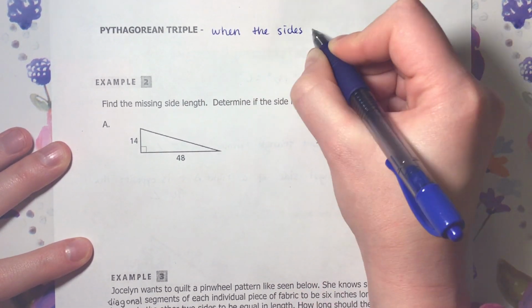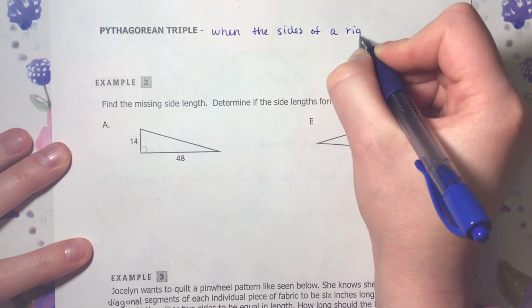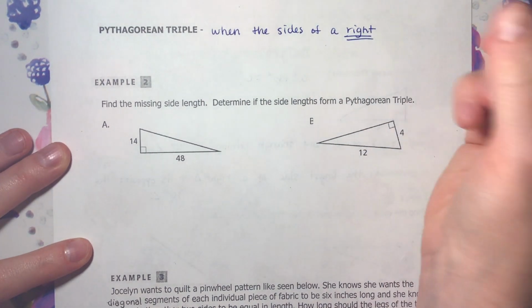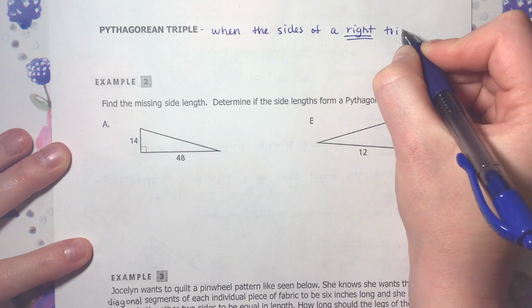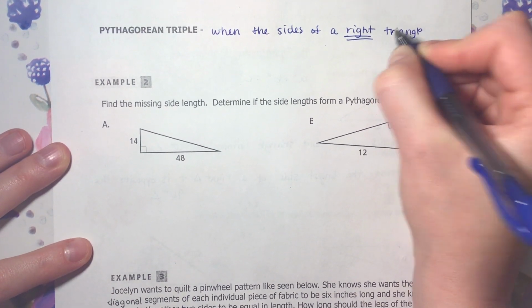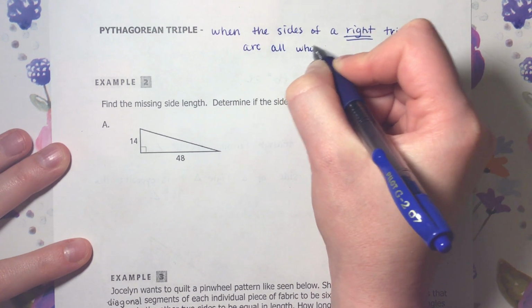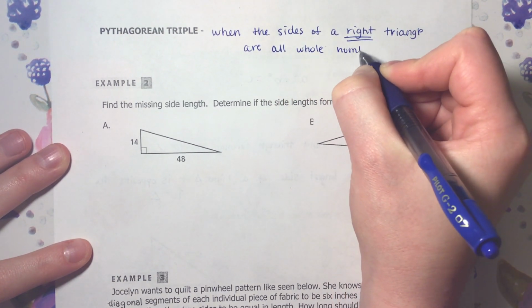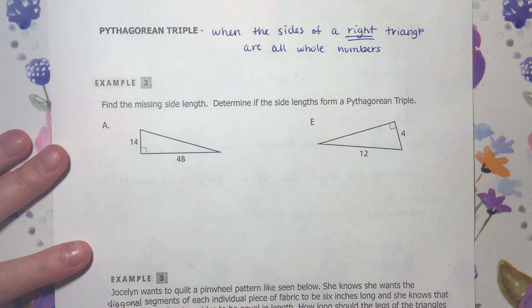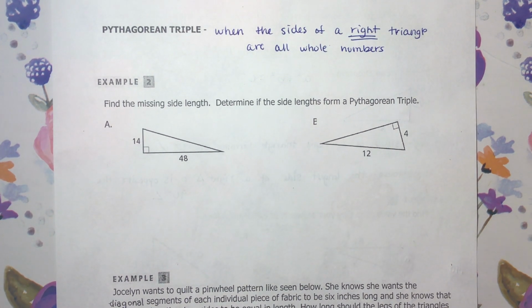When the sides of a right triangle, that's important, we're working with right triangles, are all whole numbers. That is no fractions, no decimals, none of that stuff.